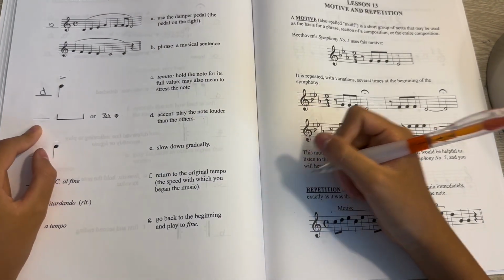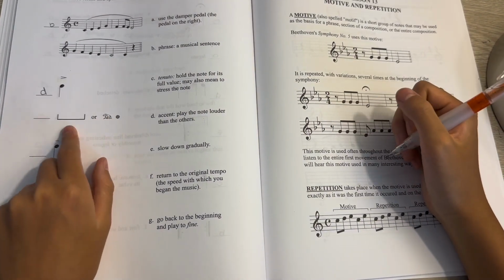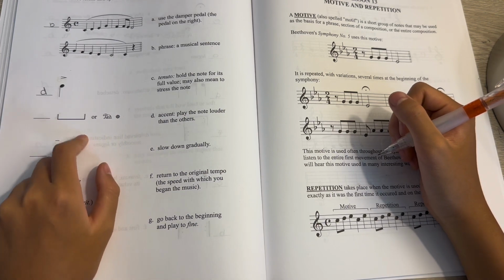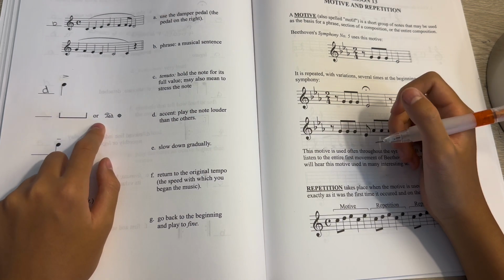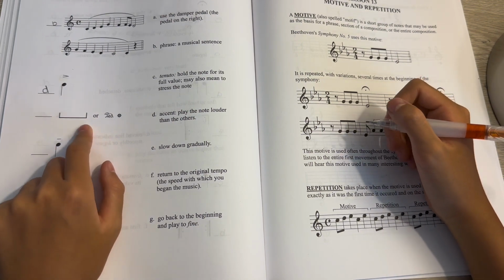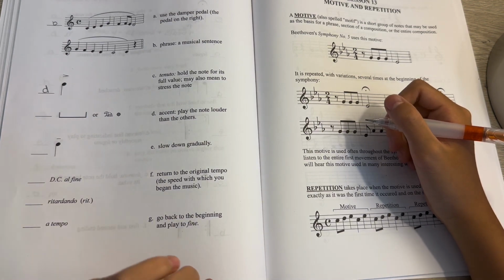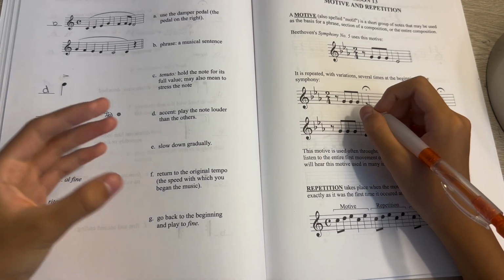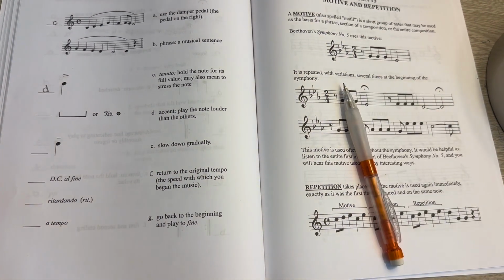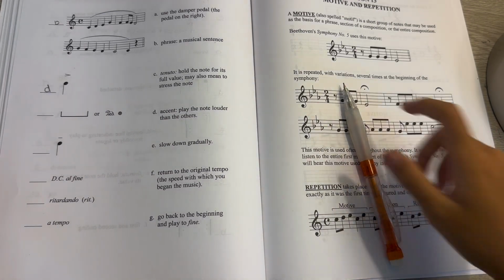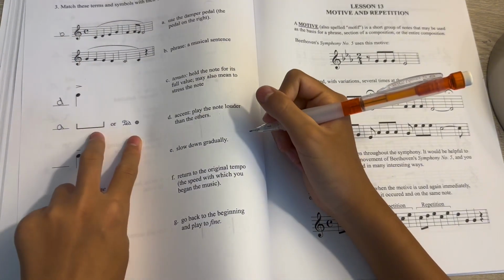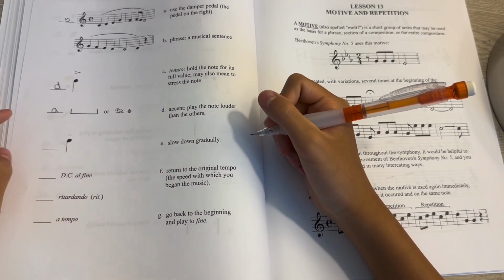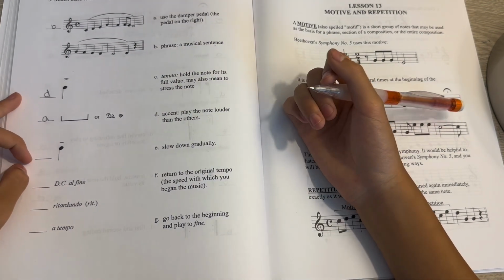What about this one? Well, we have 2 different ways of representing. Well, this means we have to play the damper pedal, which basically is the pedal on the right side that makes a really cool sound that basically connects the notes for you when you press that pedal. And yeah, that's basically A, but as you can see, we have 2 ways of representing it.